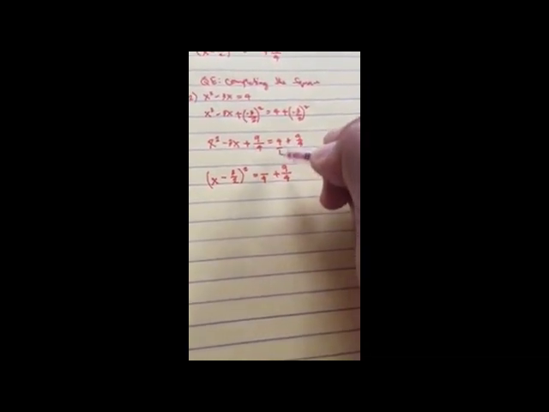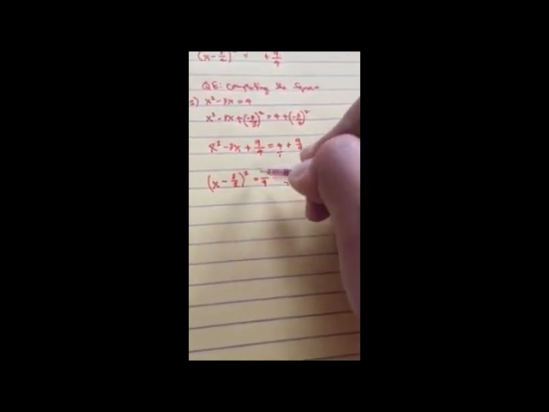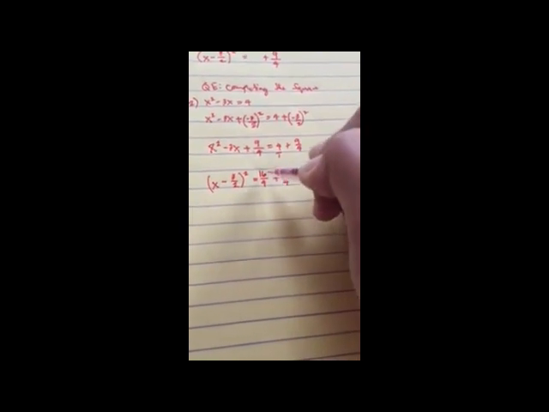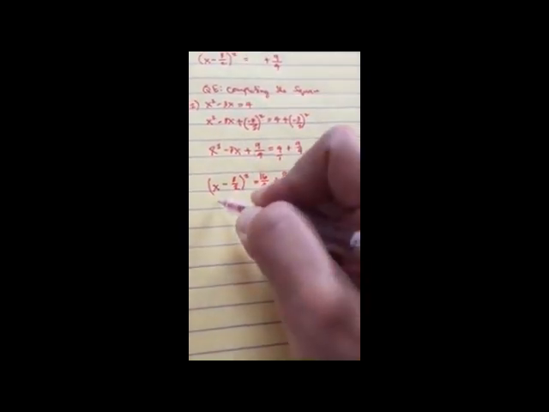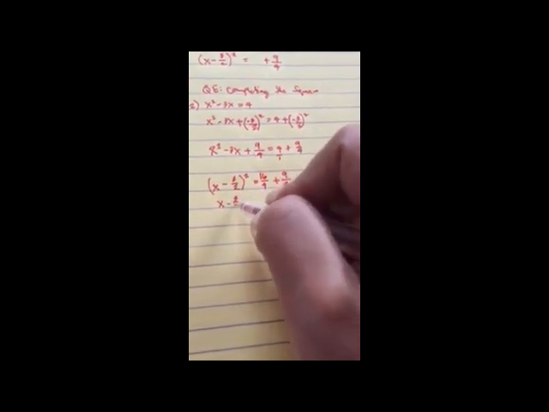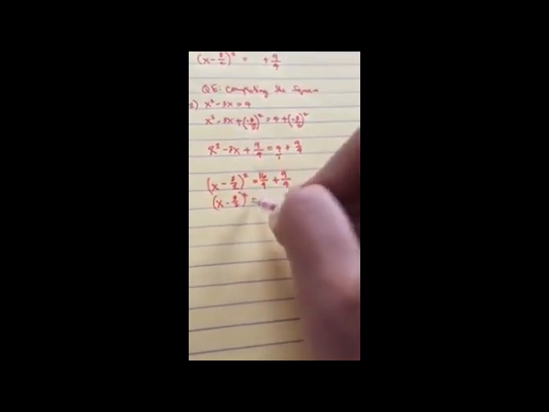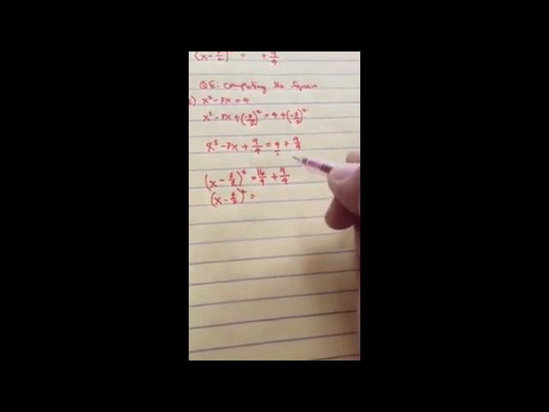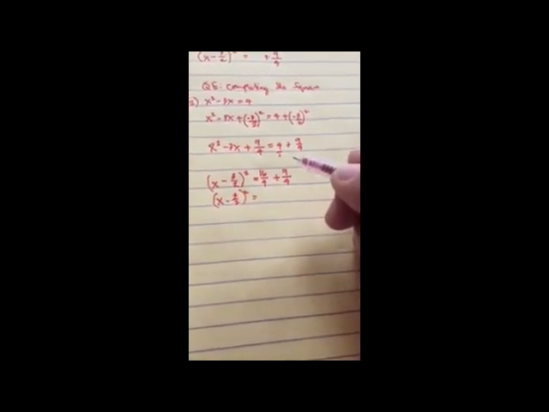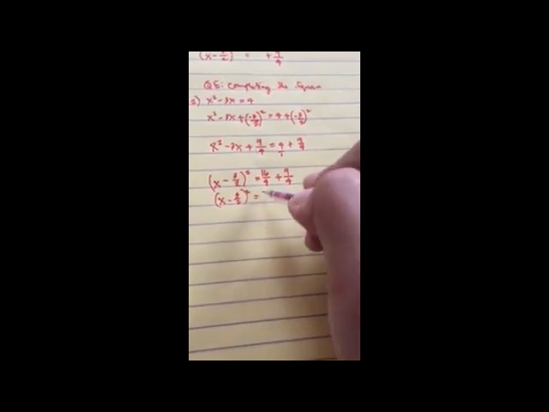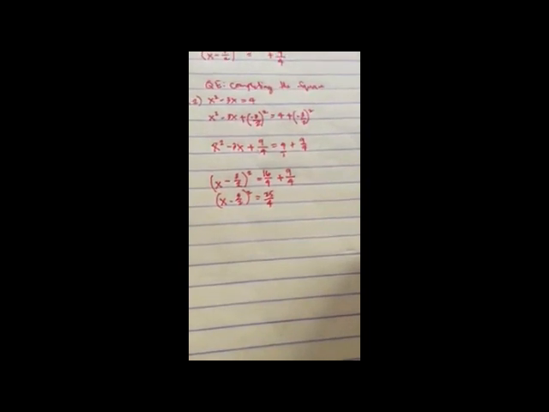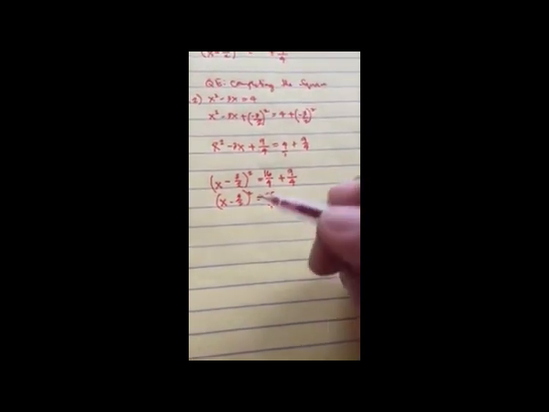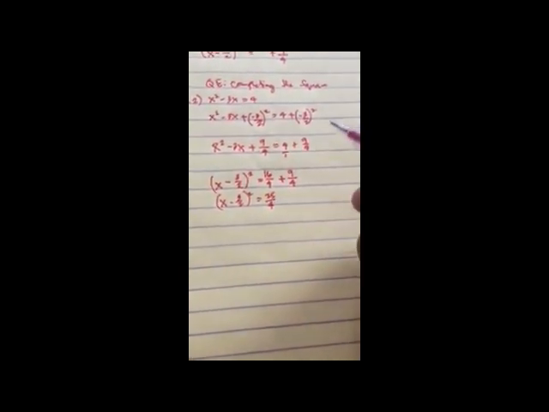4 divided by 4 is 1, times 4 is 16. That is 16 over 4 is equal to 4. So we continue with x minus 3 over 2 squared is equal to 16 plus 9, is equal to 25. We copy the same denominator for both of them. So that would give you, now to extracting the square root.